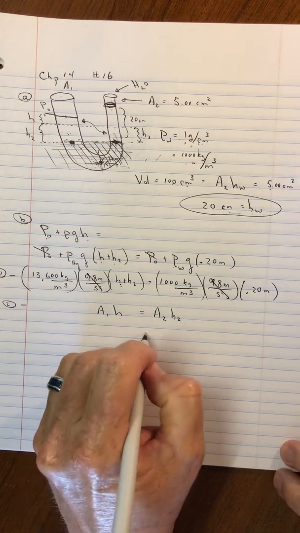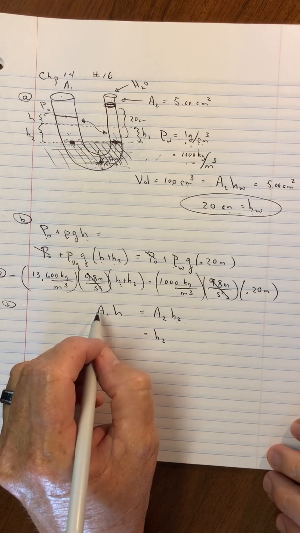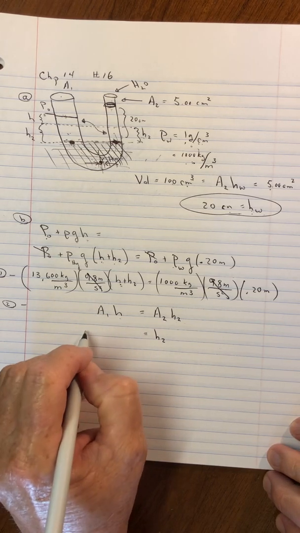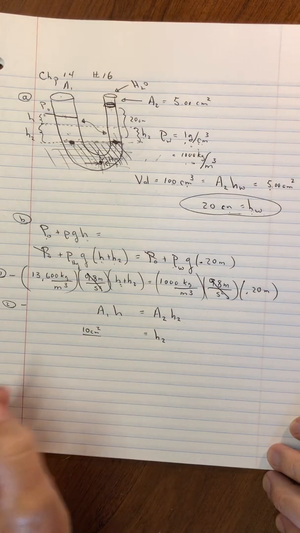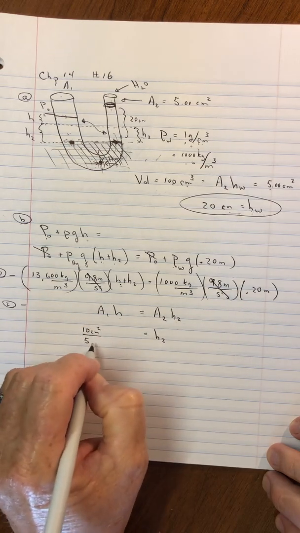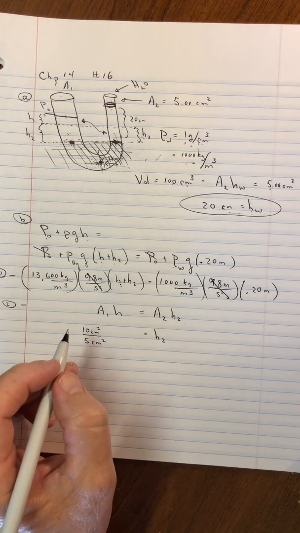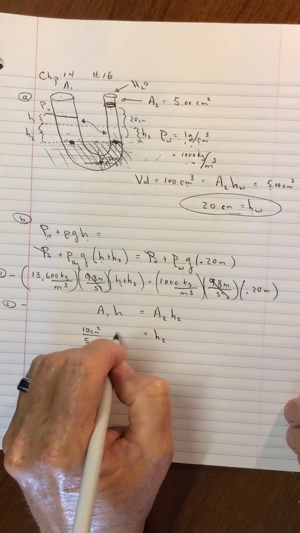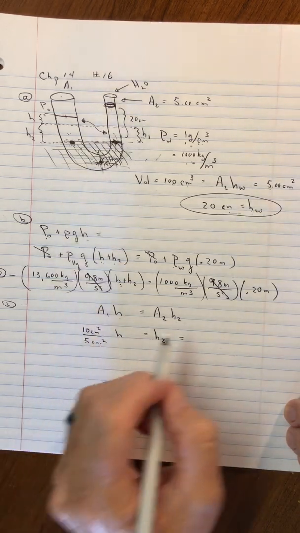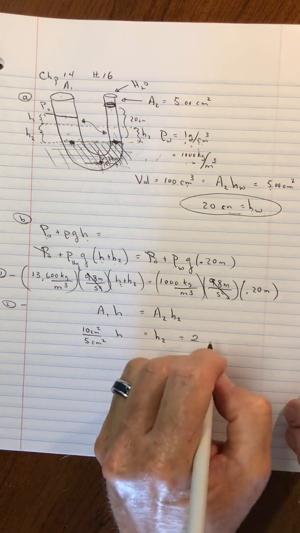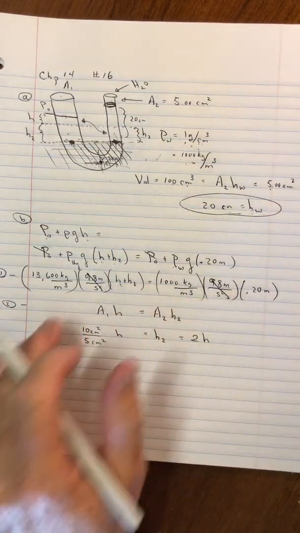And why don't I then use this one to solve for H2? This would say cross-sectional area 1, which they say is 10 square centimeters, divided by cross-sectional area 2, which they say is 5, then times this H, is equal to H2. And so 10 divided by 5 is 2. So this would be 2H for H2. All right, so now let me use that.